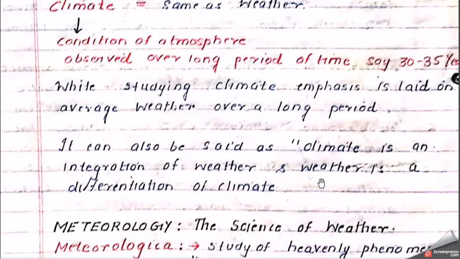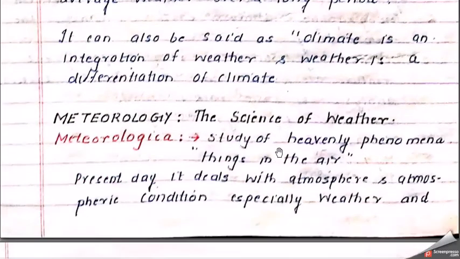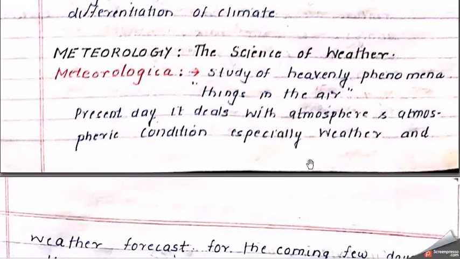It's also said that climate is an integration of weather and weather is a differentiation of climate. If you have studied maths, you will know that if you want to find out climate, you just integrate weather. And if you want to find out weather, then you just differentiate climate. Now we come to the concept of meteorology. What is meteorology? It is the science of weather.